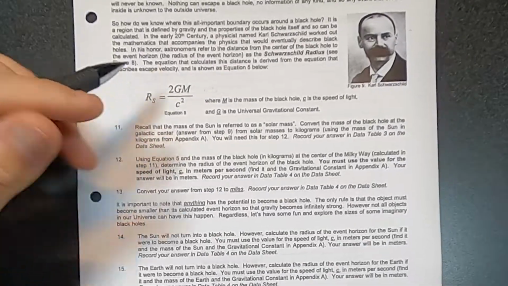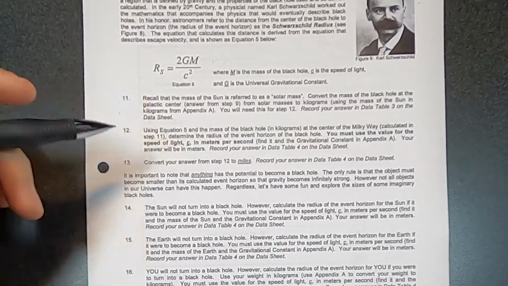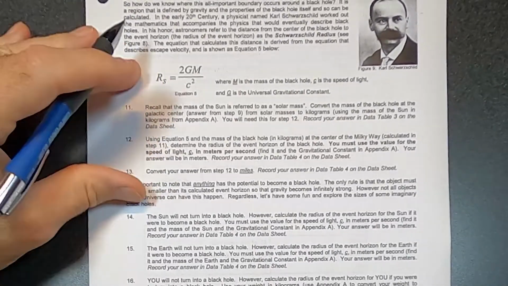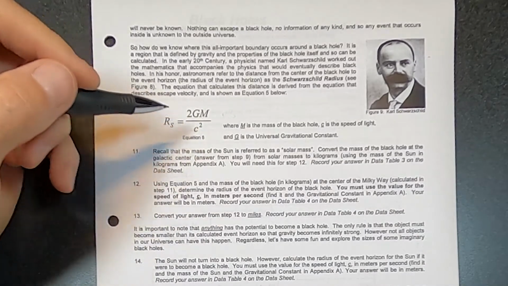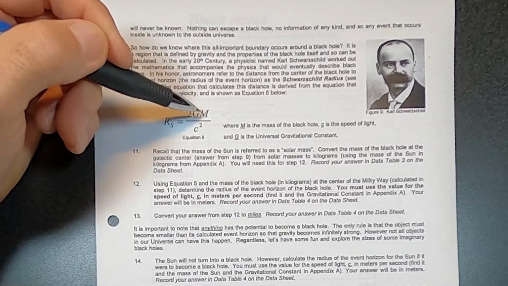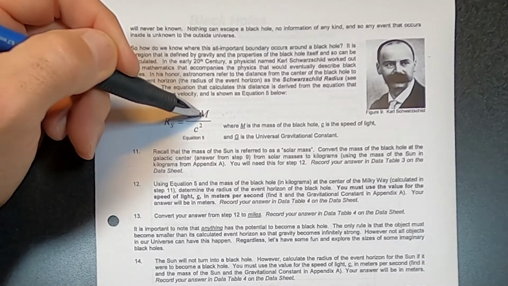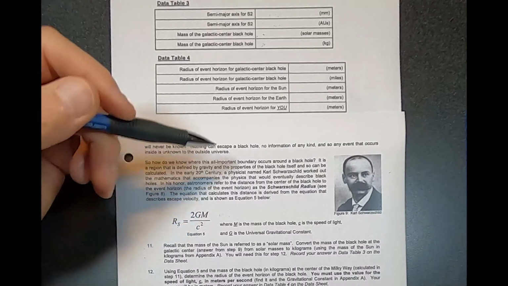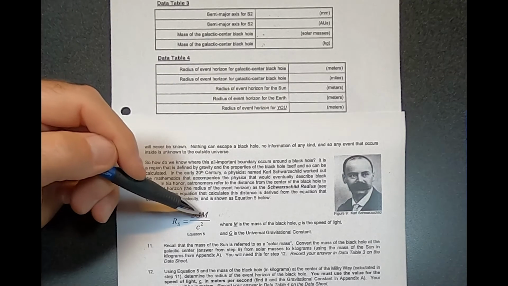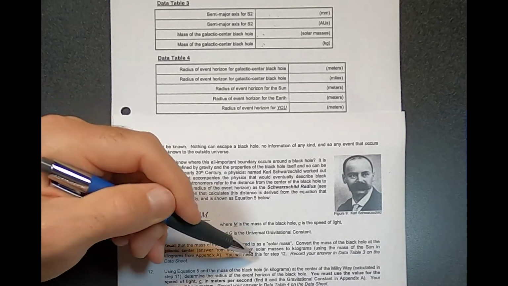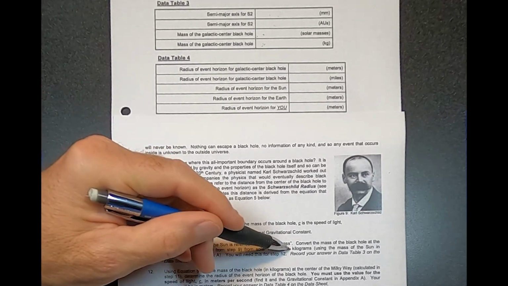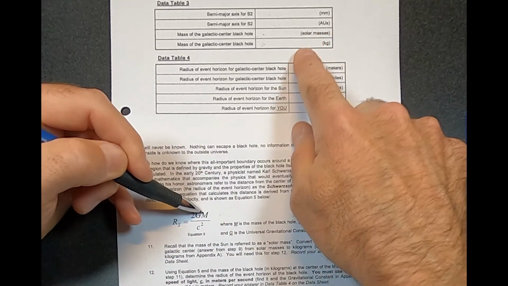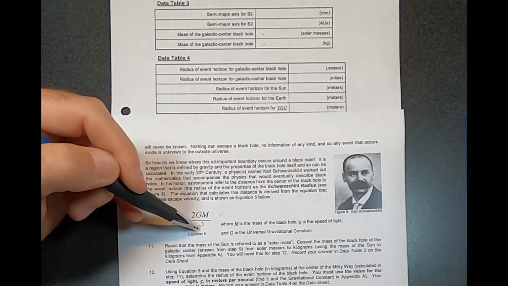So at this point, we're ready to determine the size of the event horizon for the black hole at the center of the Milky Way. We're ready to use this equation. What you're going to do is supply the value for M. Remember, M is going to be a number that has to be in kilograms. So M is going to be this number. And then C is a constant.